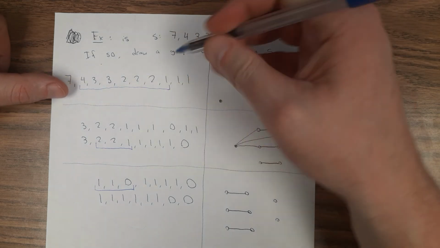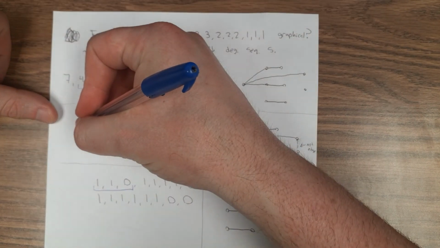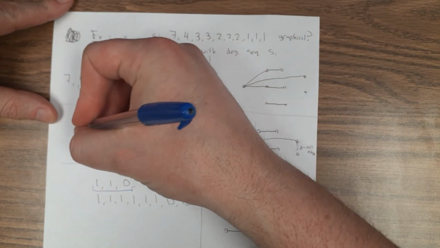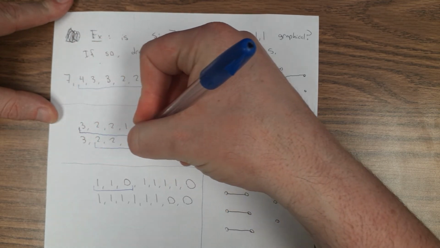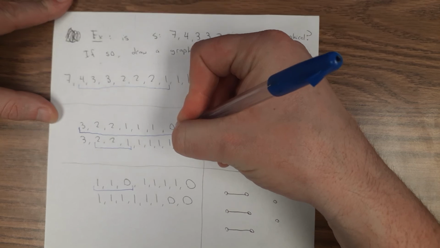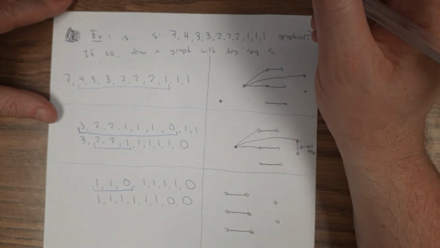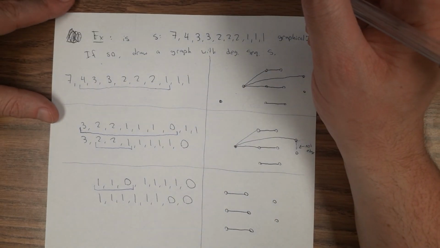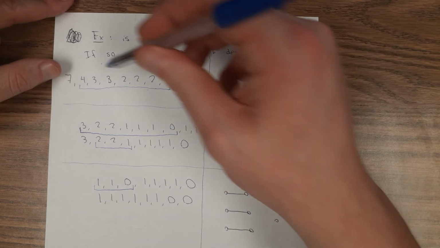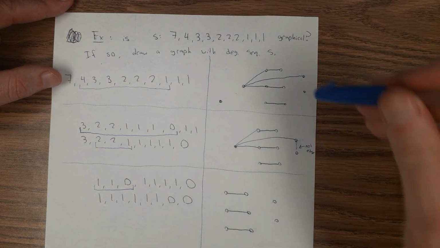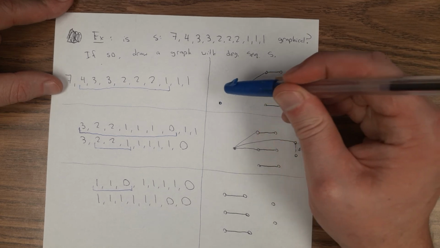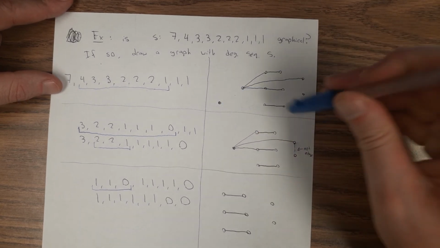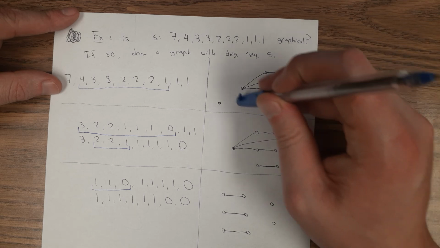These 7 became these. So this vertex is going to be adjacent to some stuff over here.